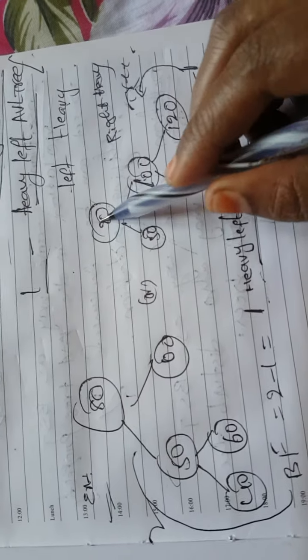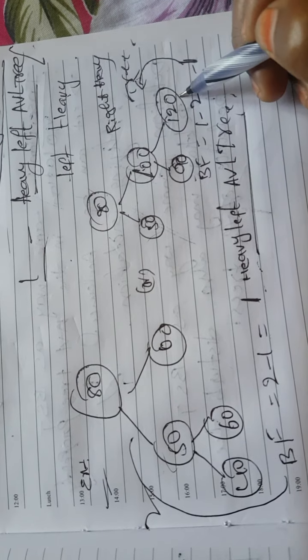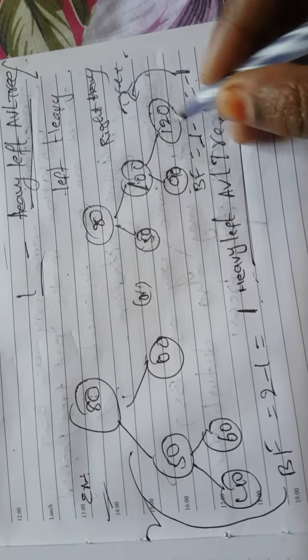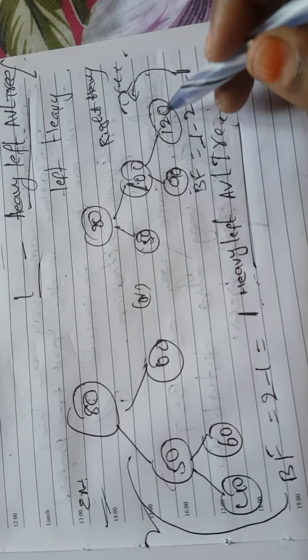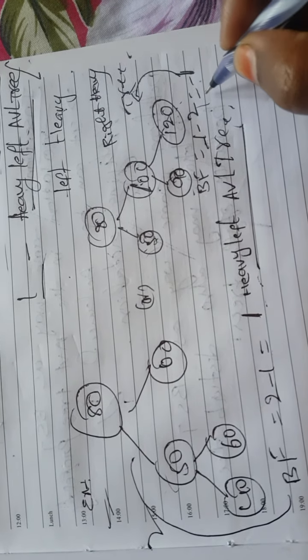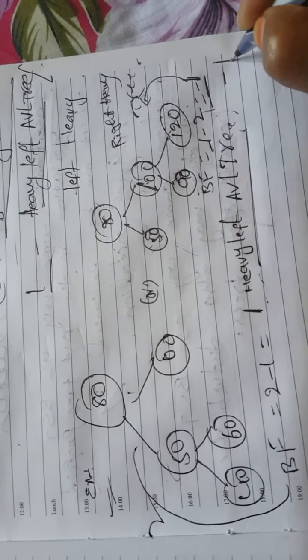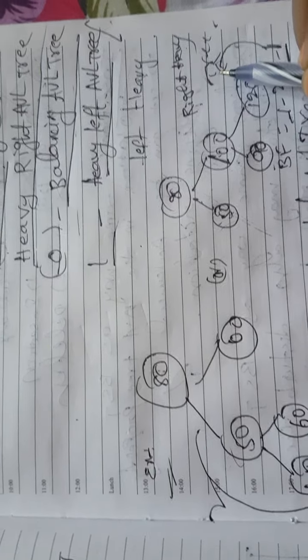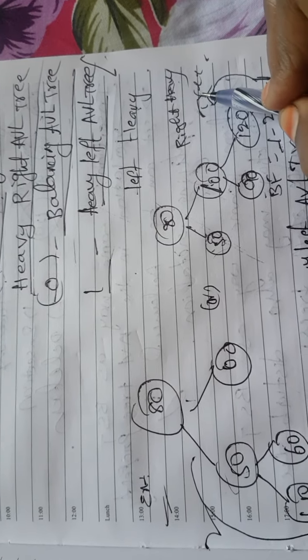Suppose here is another example I take: 80, 50, 100, 90, 120. Here the height of the left is 1, the height of the right is 2. 1 minus 2, what balancing factor do you get? Minus 1. Then it is called a right heavy AVL tree or heavy right AVL tree.